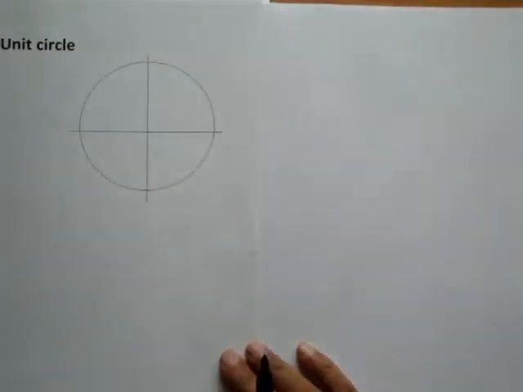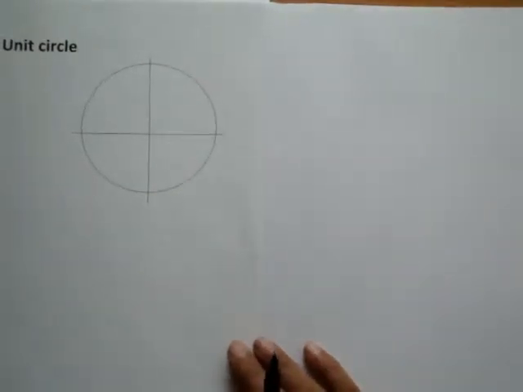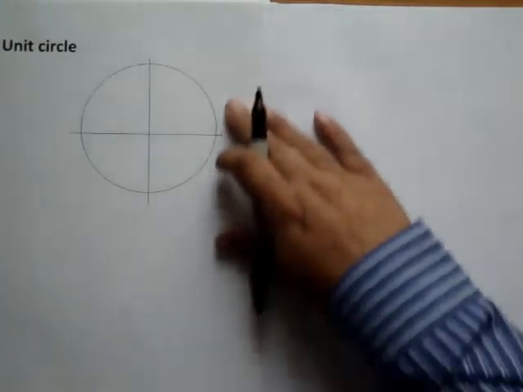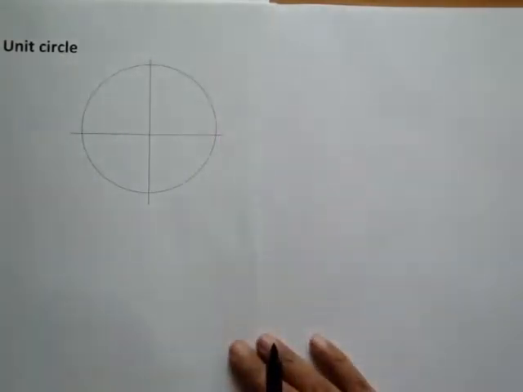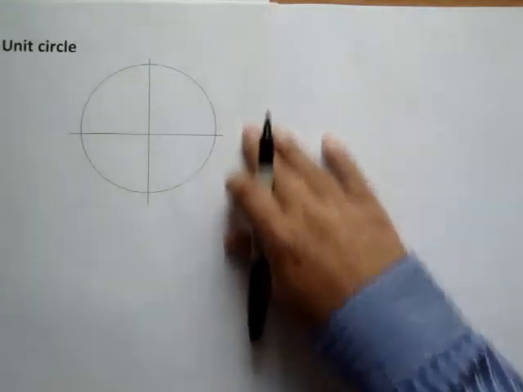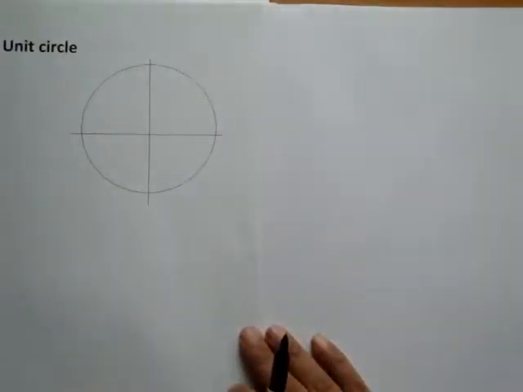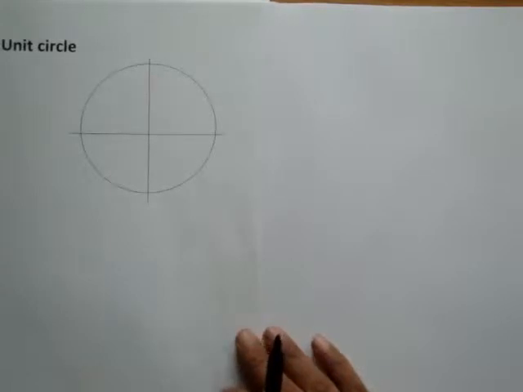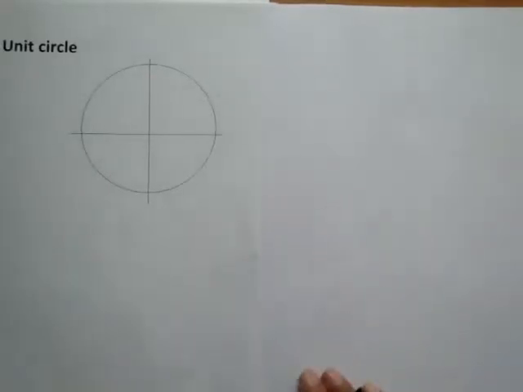When we're talking about trigonometric functions and trig ratios, the unit circle is used to work out the value of sines and cosines for the common angles 30 degrees, 45 degrees, 60 degrees and multiples thereof.